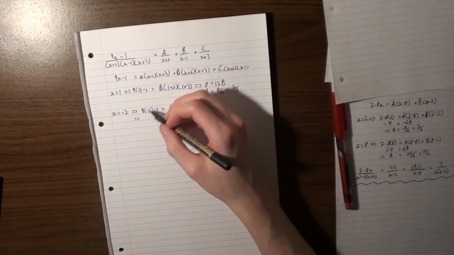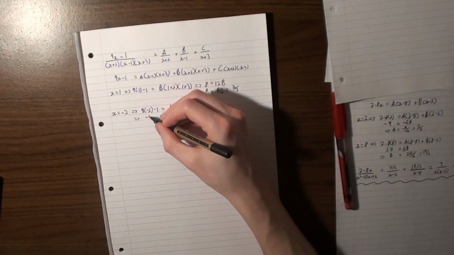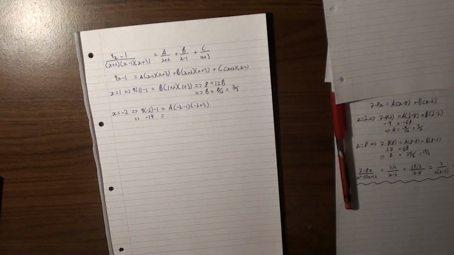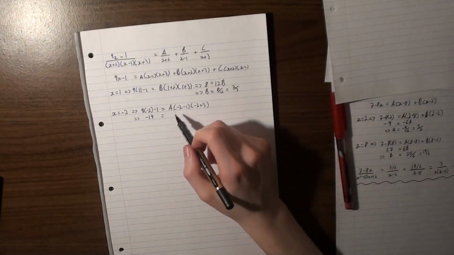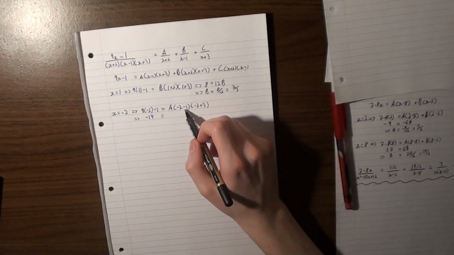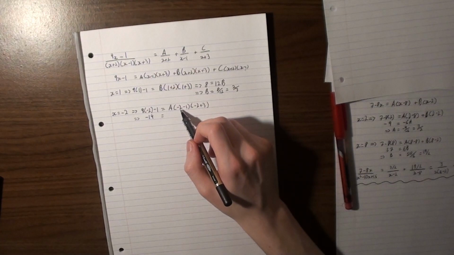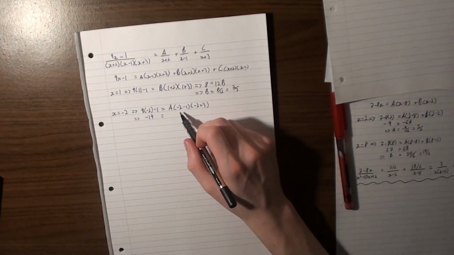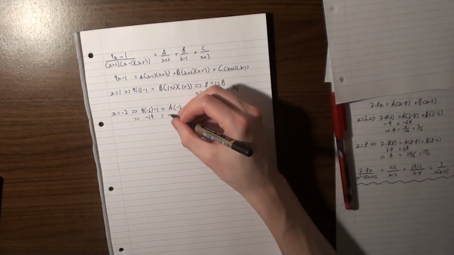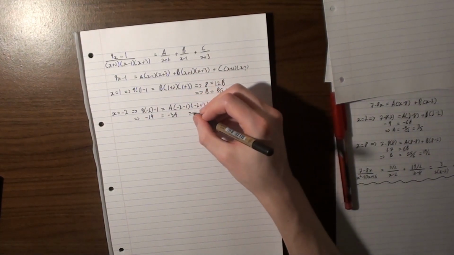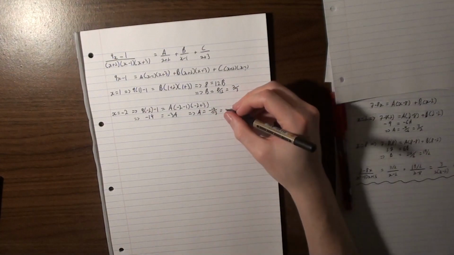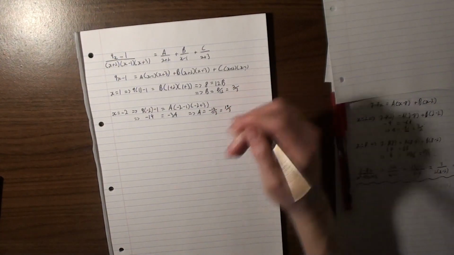So 9 times minus 2 is minus 18, minus 1 is minus 19. So minus 2 minus 1 is minus 3, minus 2 plus 3 is 1, so minus 3 times 1 is minus 3, so minus 3a, which tells us that a is equal to minus 19 over minus 3. 19 is a prime number, unfortunately, so 19 over 3.